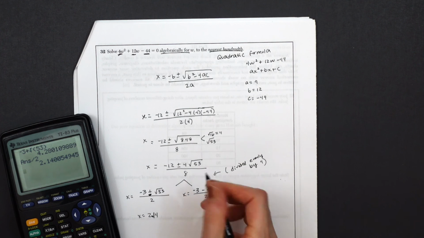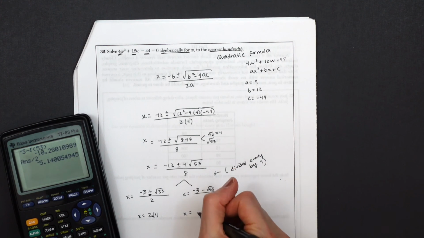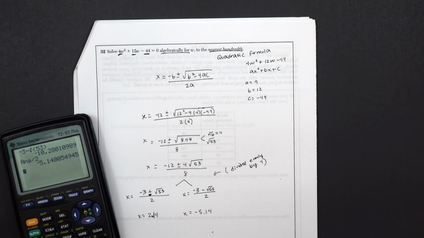And then now let's see what the other equation is equal to. So we have negative 3 minus radical 53 divided by 2, and this is equal to negative 5.14. And these are our answers.